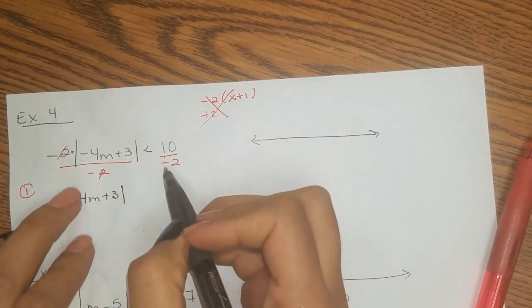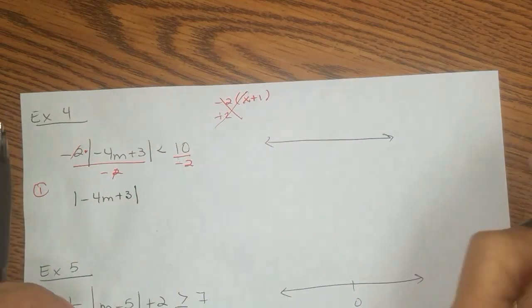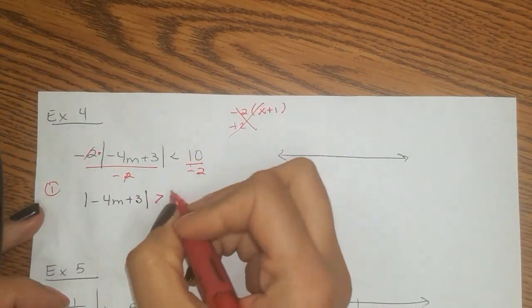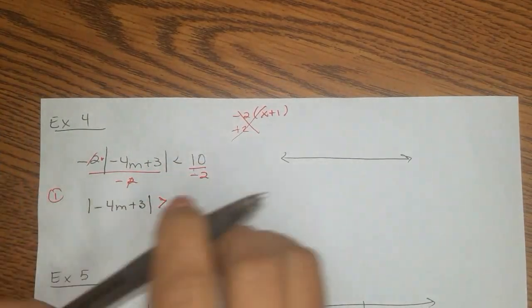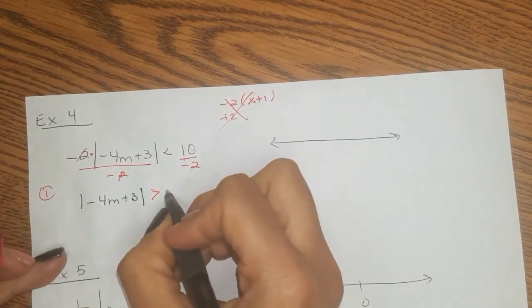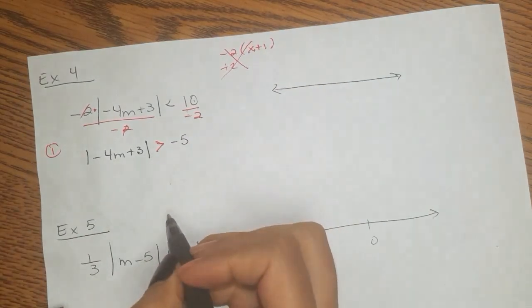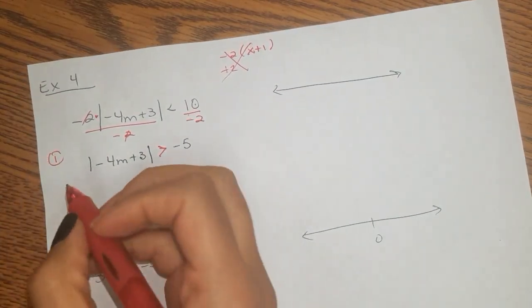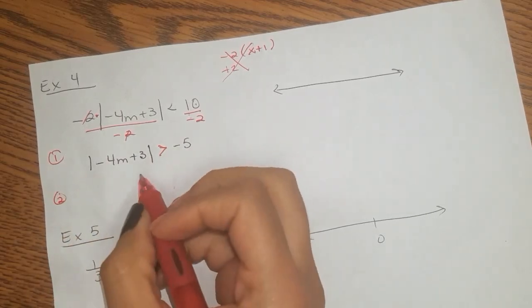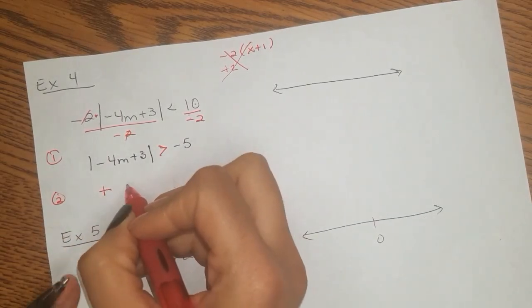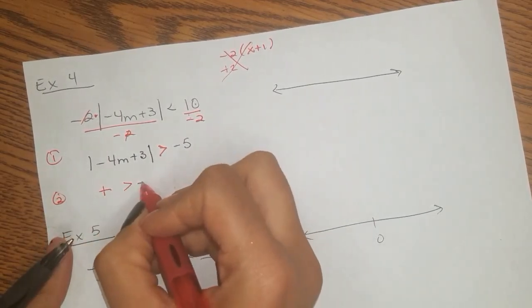3. Now remember, when you divide or multiply by a negative, your inequality sign changes. Okay, you have to flip it. And then you have 10 divided by -2 is -5. So then step 2, you have to check your true or false statement. So can your absolute value be greater than a negative?